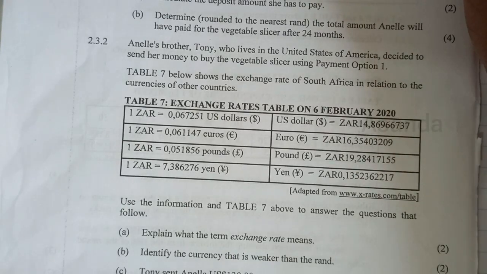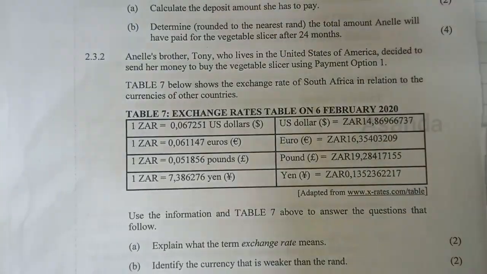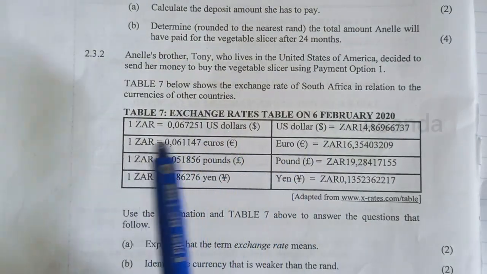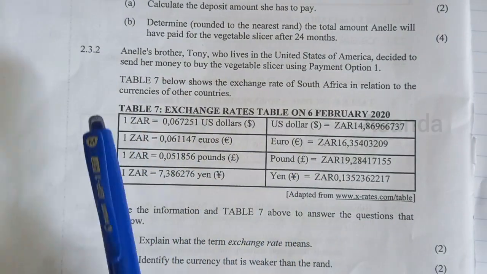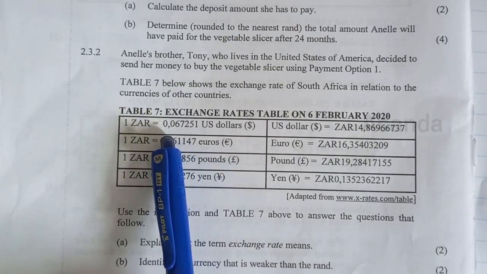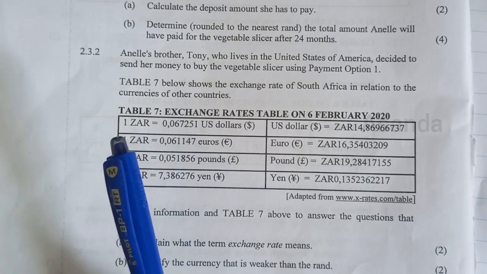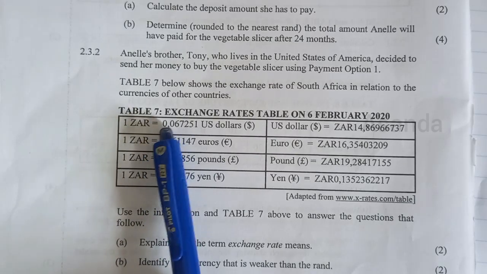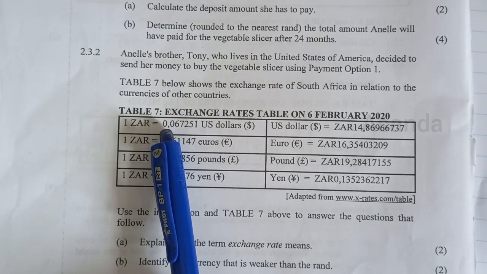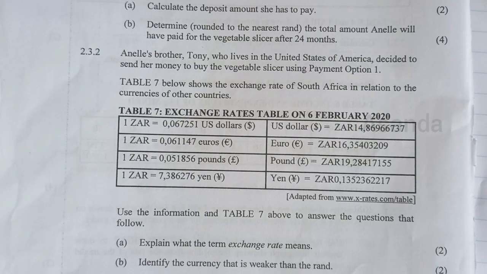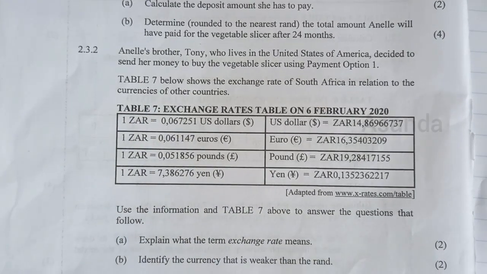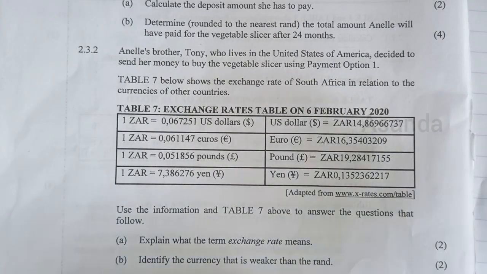Am I making sense? Okay, let's look at this one. If you look here, for 1 whole rand, you get 0.0 cents. That means the numbers themselves, how much you're getting, is what will determine the weakness or the strength of a currency.